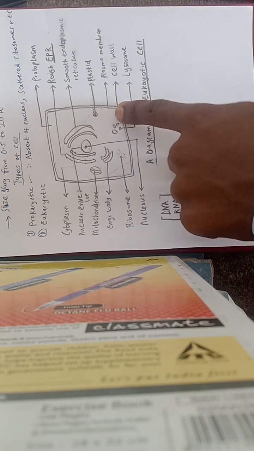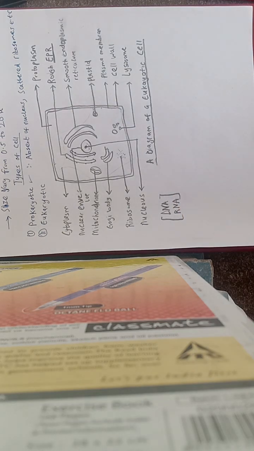Remember cell wall, very good. Cell wall is made up of cellulose. Mitosis and meiosis are observed in eukaryotic cells.